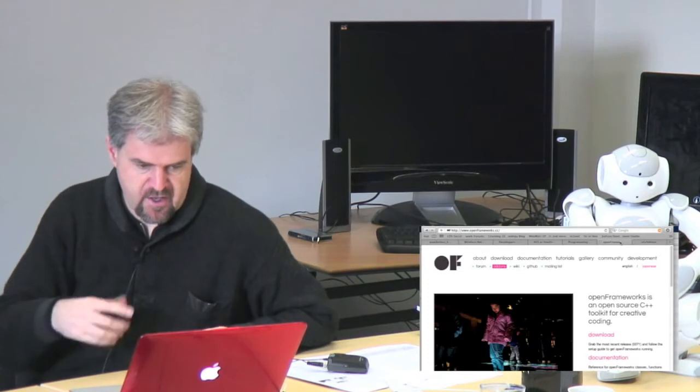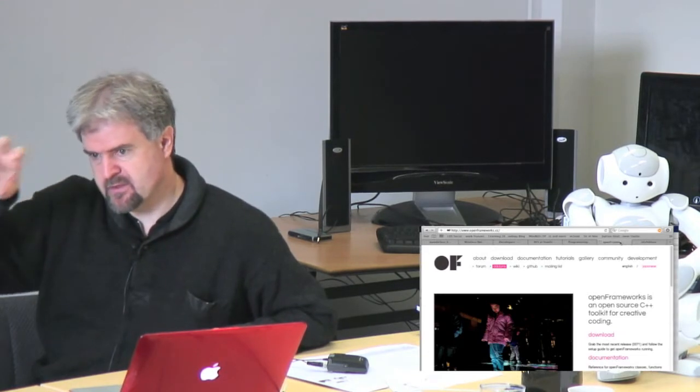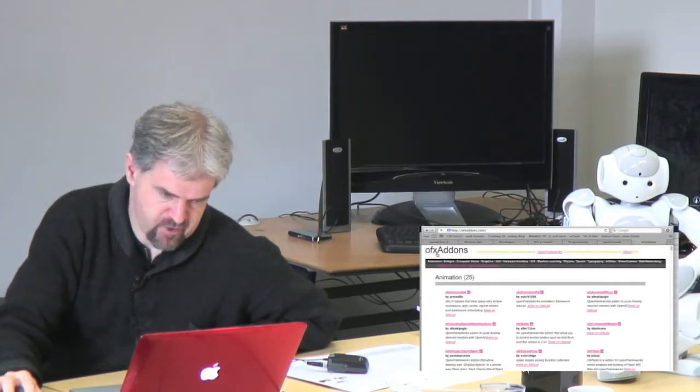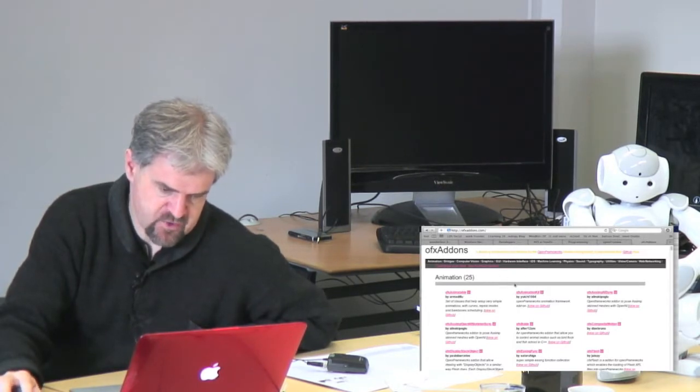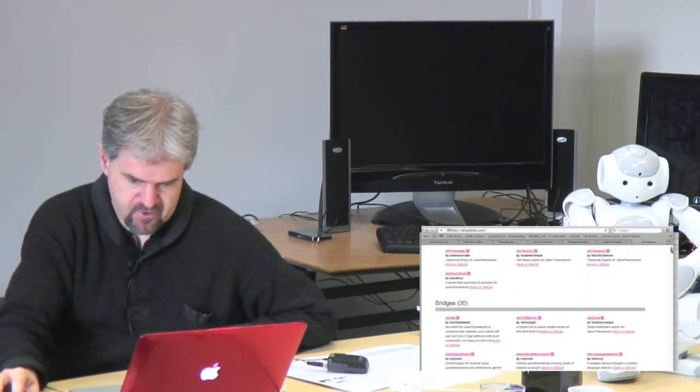The other piece about Open Frameworks that we'll talk about more is that Open Frameworks has a lot of support for add-on libraries as well. So you take the basic framework and then you plug into that whatever other libraries you want. And so there's a separate website called Open Frameworks Add-ons that has all these other libraries too. And there's quite a few of them. So here's a few here. So we can scroll down.